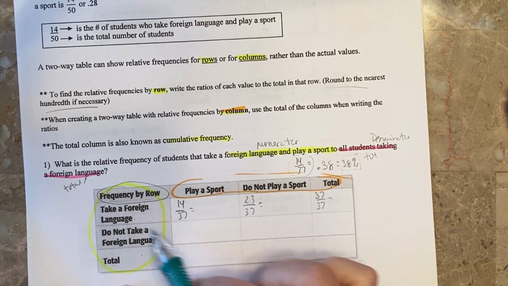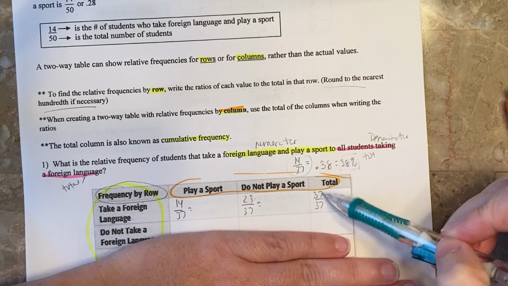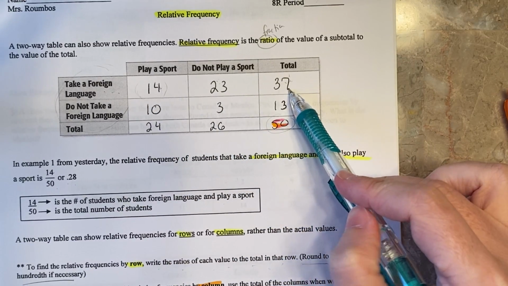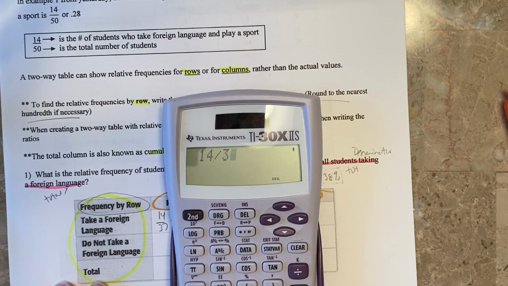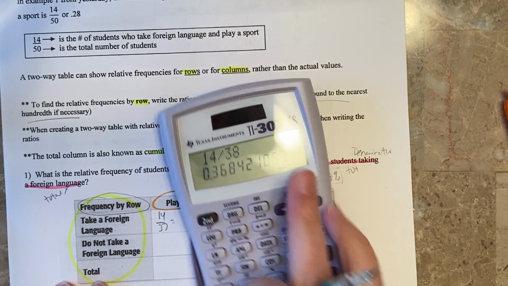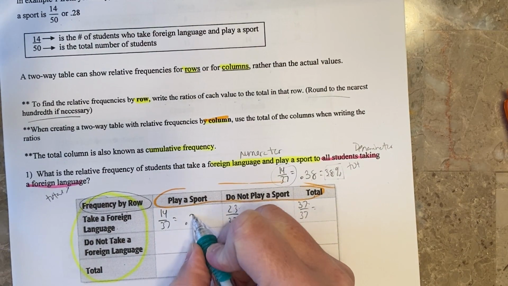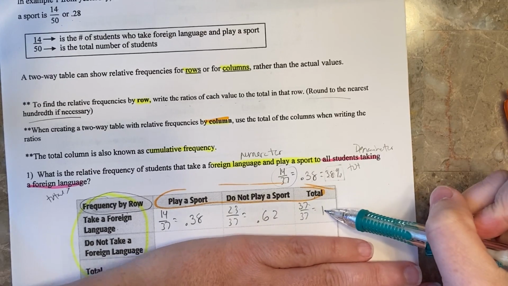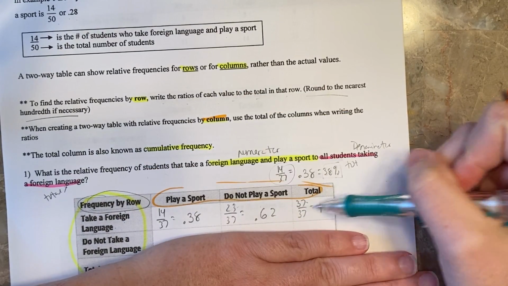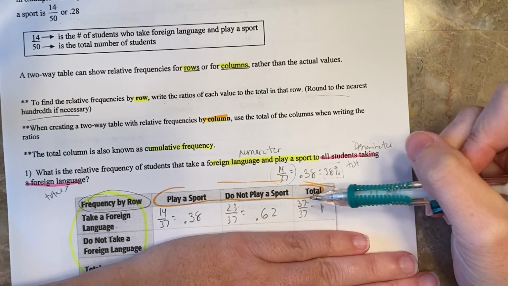Okay, so each one of these in this row went over the total of that row. And then you put in your calculator like I kind of did before, and each one of these, you're just going to get the decimal to the nearest hundredth. So just to save time, I'm going to give you these numbers. Now notice this one is 1, because this was the total for this row, that last one is always going to be 1.